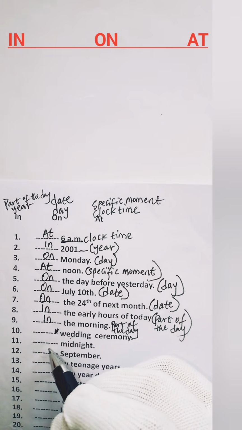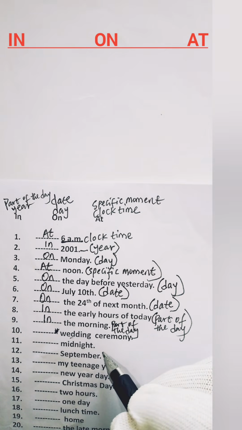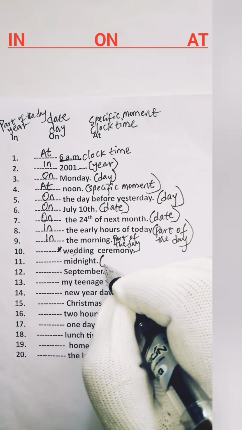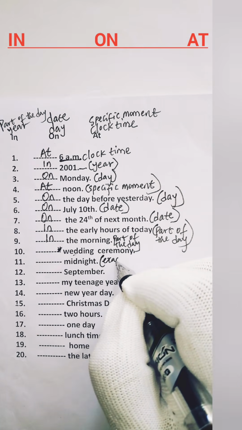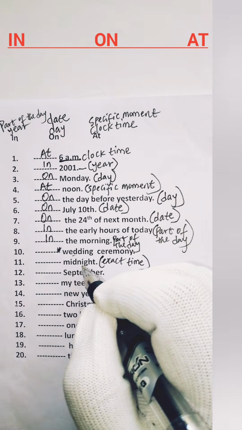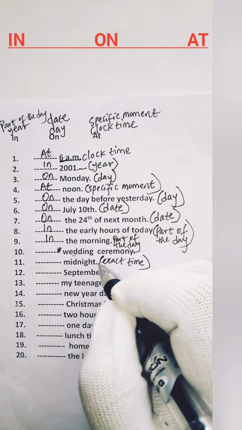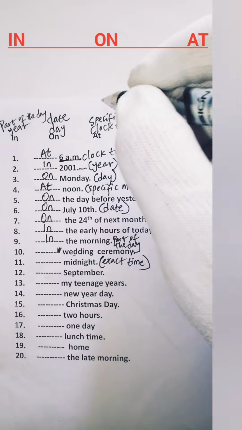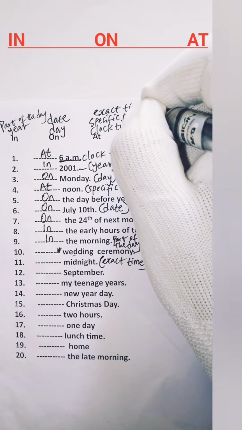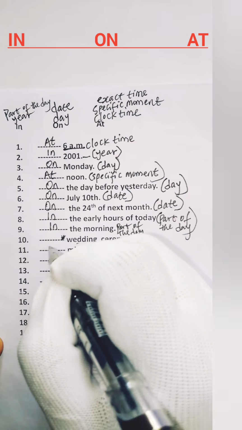11. Blank midnight. Midnight refers to exact time. Whenever you refer to specific or exact time, use at. At midnight.